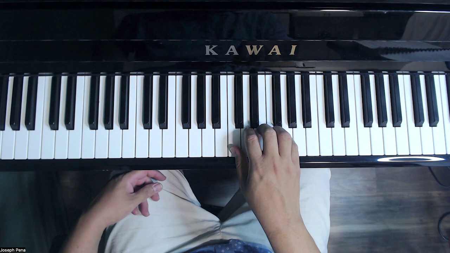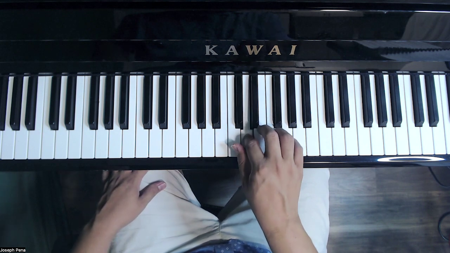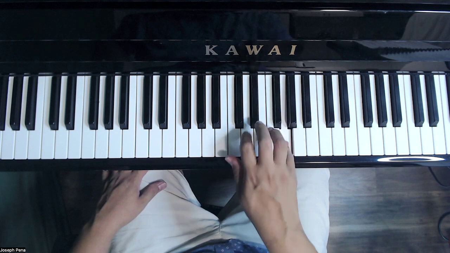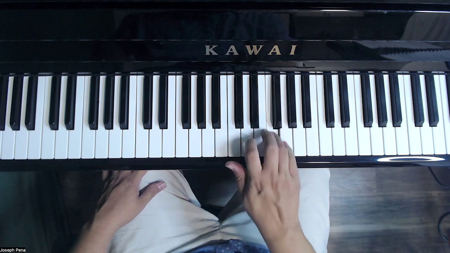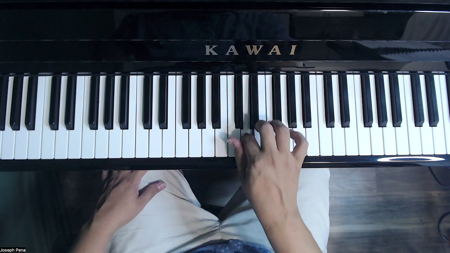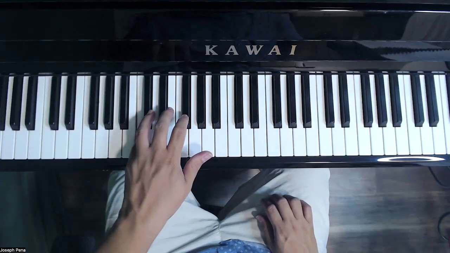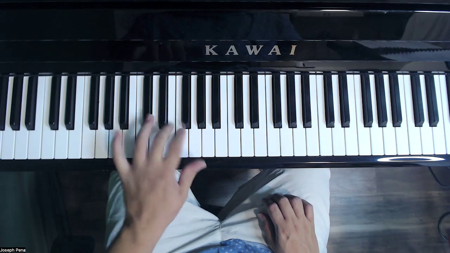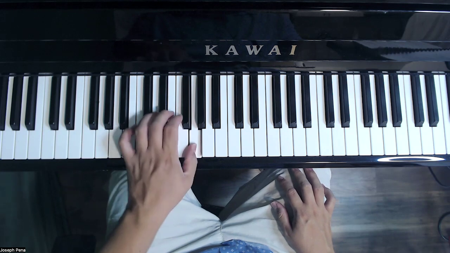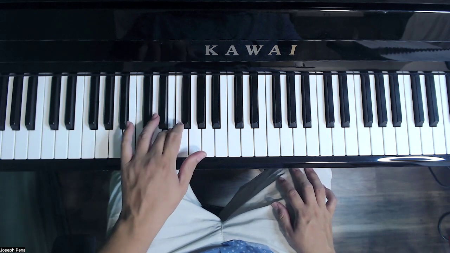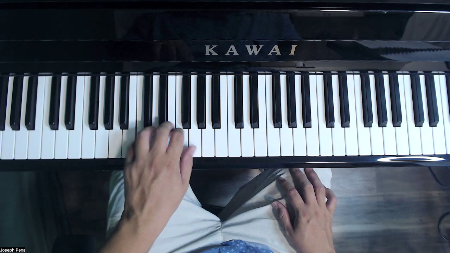Here we go, 1, 2, 3, 4. You want it all to be the same. Good. 2, 3. Left hand. 2. We need some strength in that. 2, 3, 4, and left.